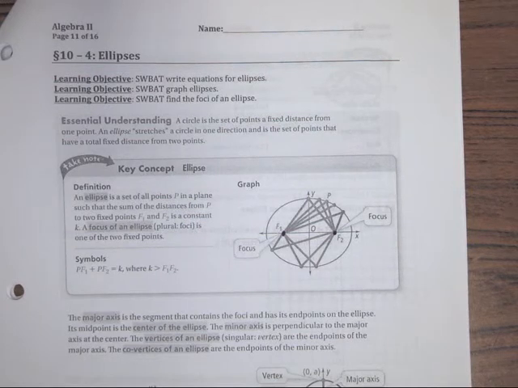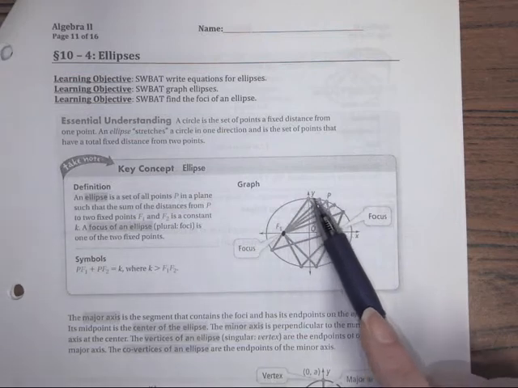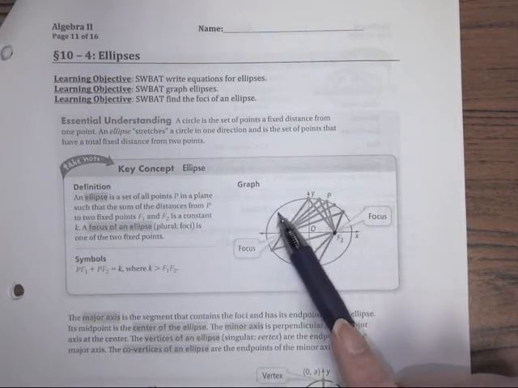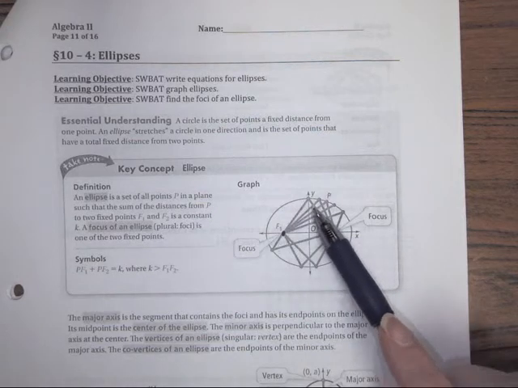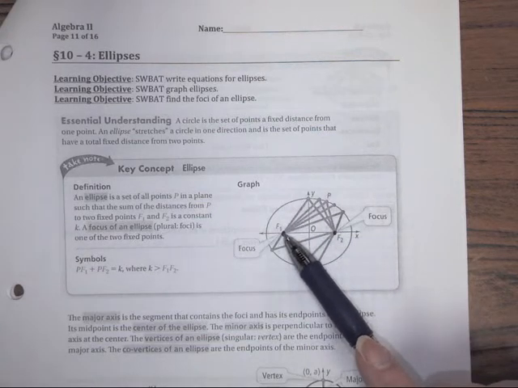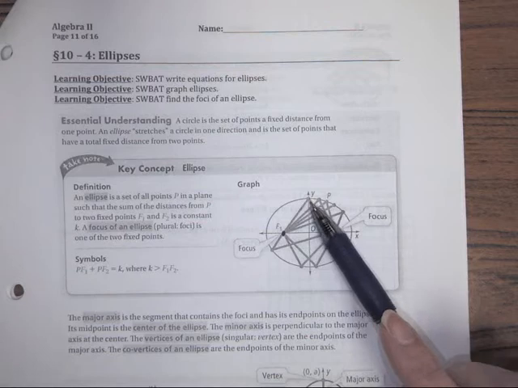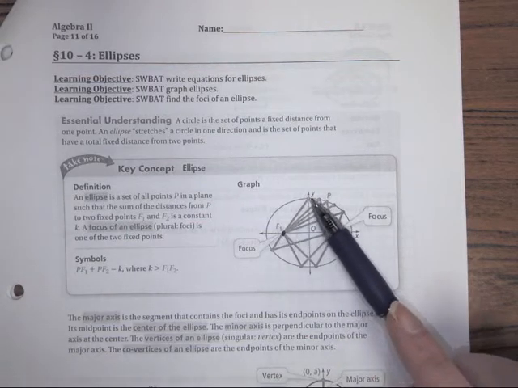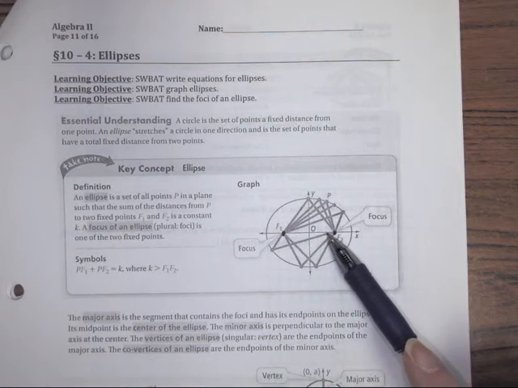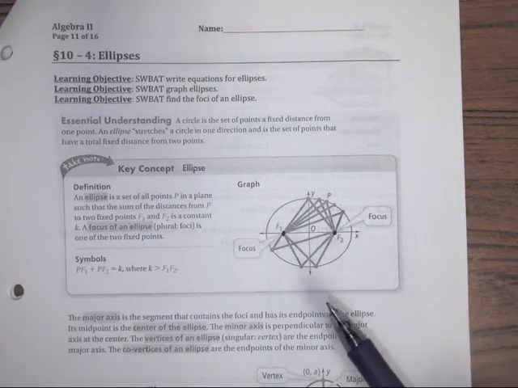important to our ellipse. Now, here's what's interesting about these points. If you take any point on the ellipse, any point, and you go from one focus to that point on the ellipse down to the other focus, the total of the distance you have traveled is a constant.